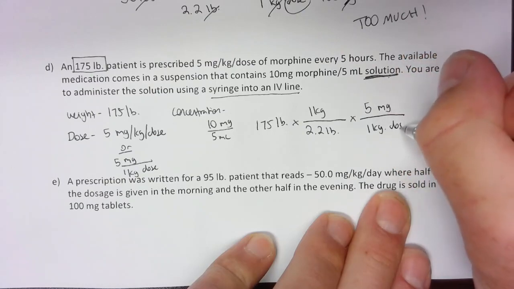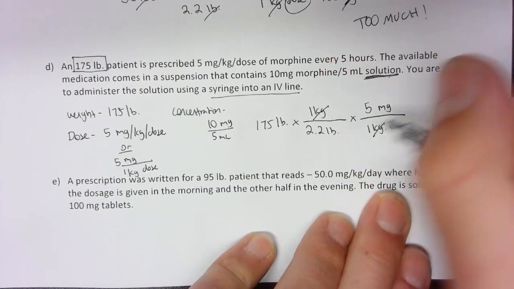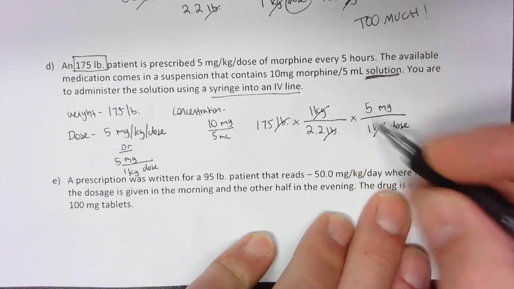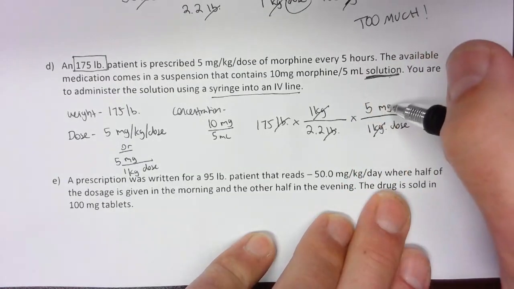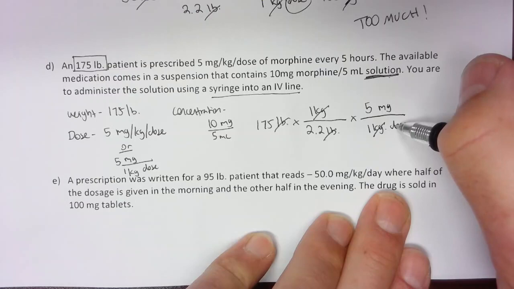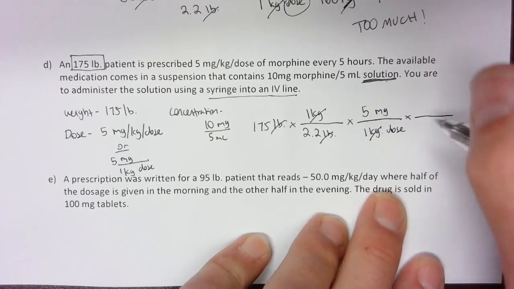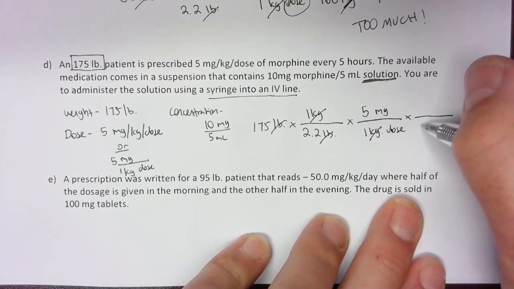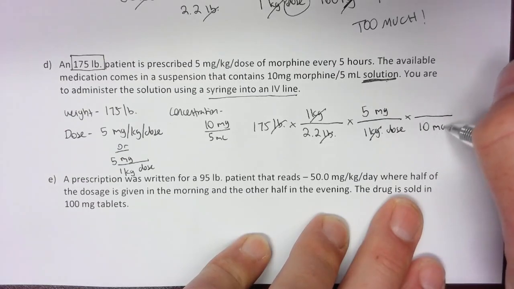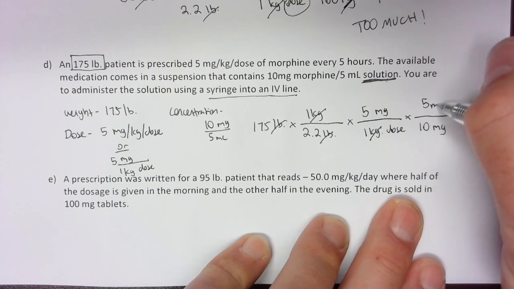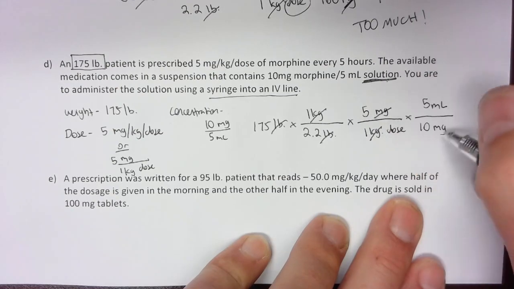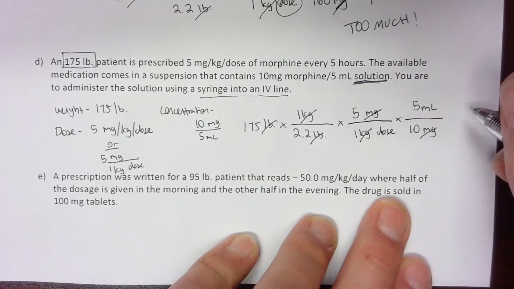Go ahead and prove to myself I've canceled out all the units that I want to at this point and left with milligrams per dose. Now I can incorporate that concentration. 10 milligrams, 5 milliliters. Going to cancel out the milligrams there. And I'm done. That's all the information I'm given.